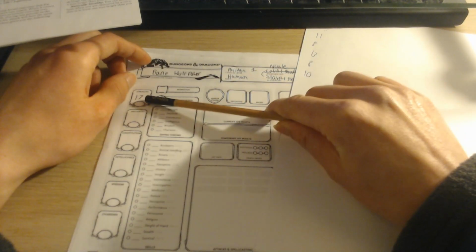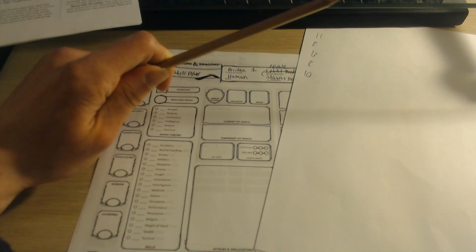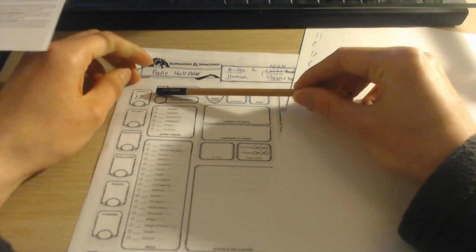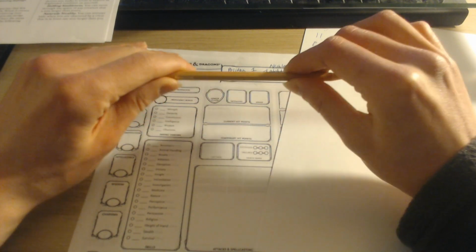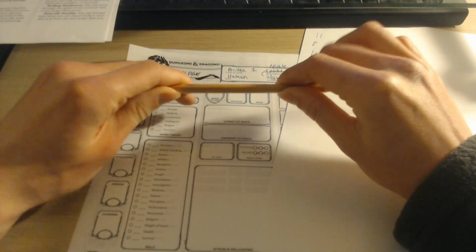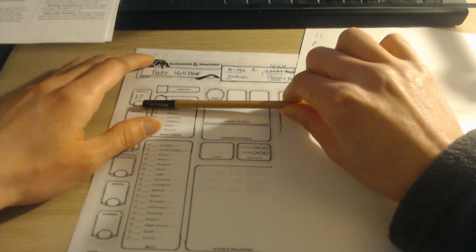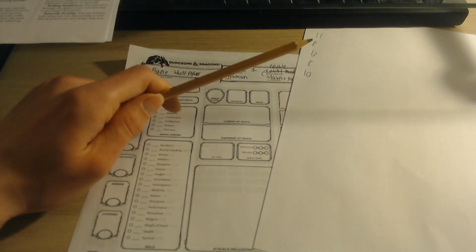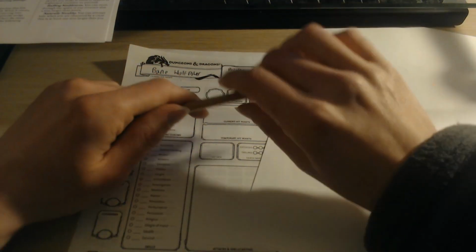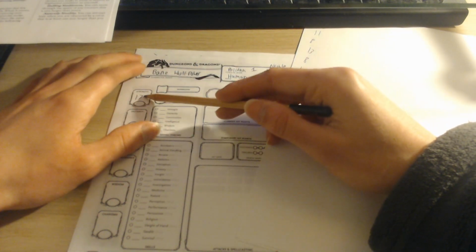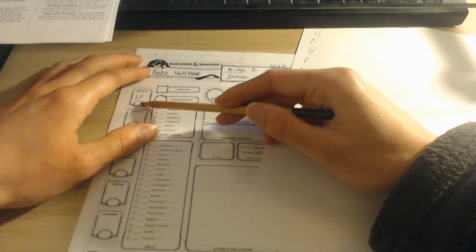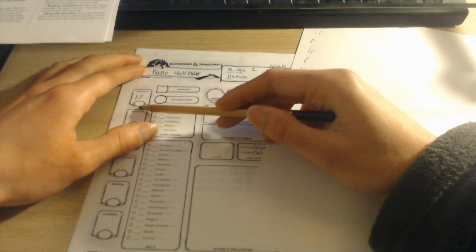With the 17, because the base is 10, basically your base stats are at 10. Anything higher or lower than 10, you get either a plus modifier or a negative modifier. On the screen here I have a little modifier table. If your strength is at 10 or 11, you get 0 modifier. If it's at 12 or 13, you get plus 1.